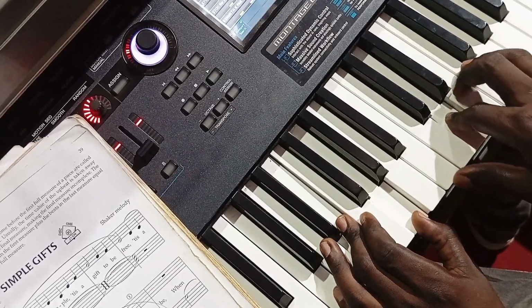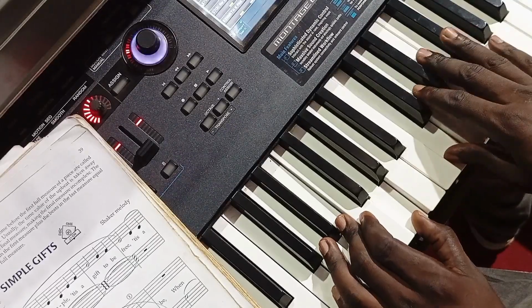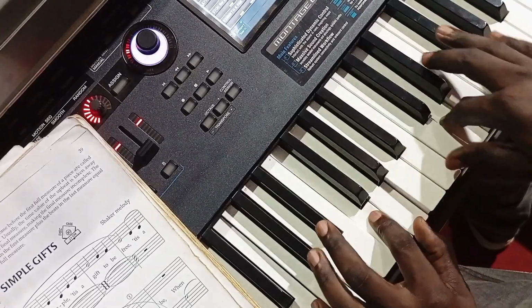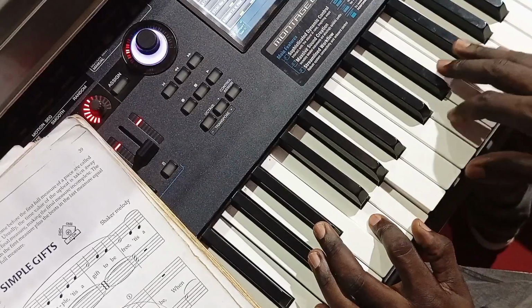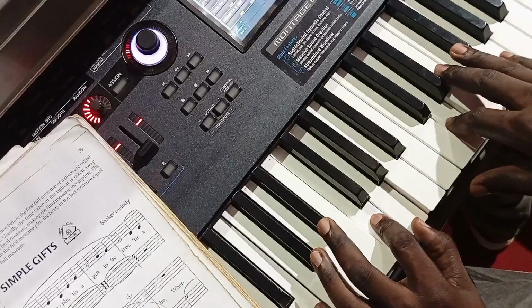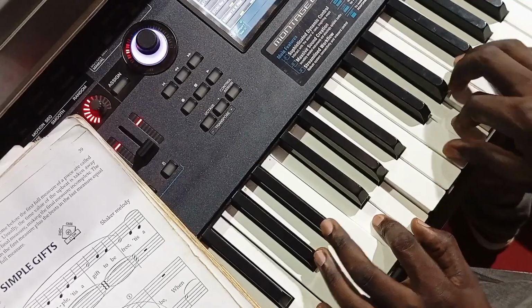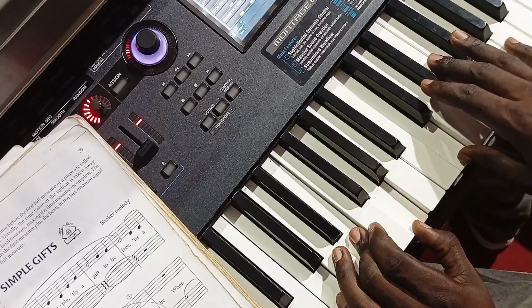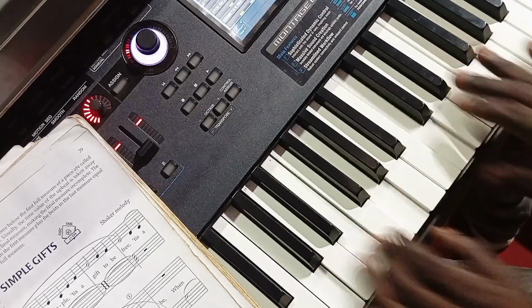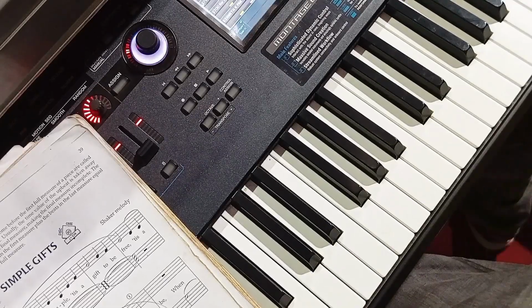Then downbeat again. 1, 2, 3, 4. Downbeat again. 2, 3, 4. Downbeat. 2, 3, 4. 1. Yeah, so you can see that is what we call sight reading.